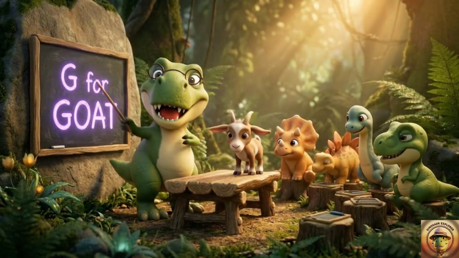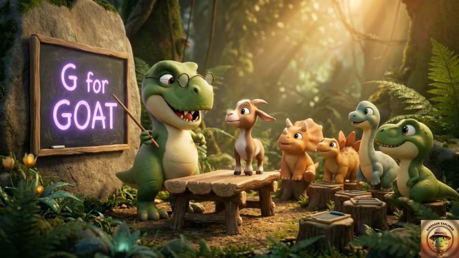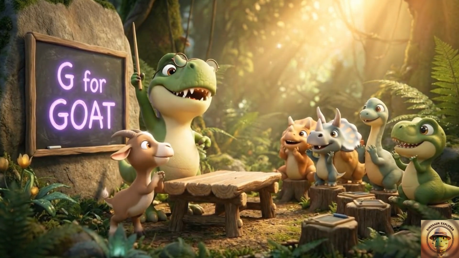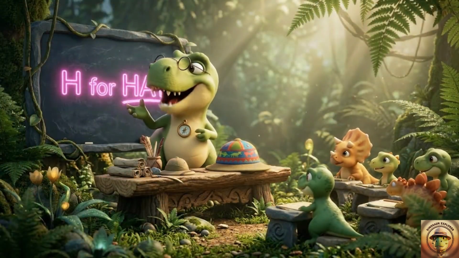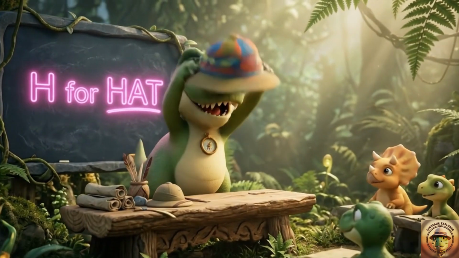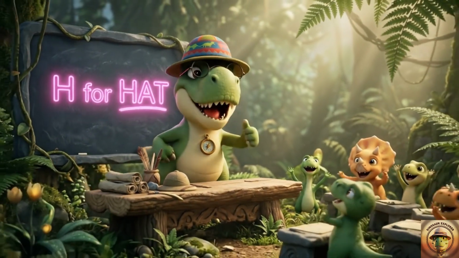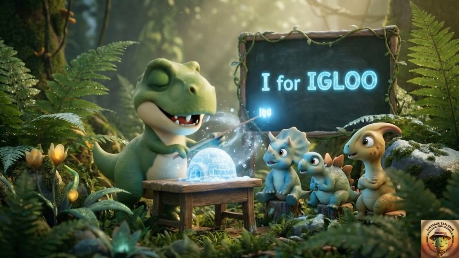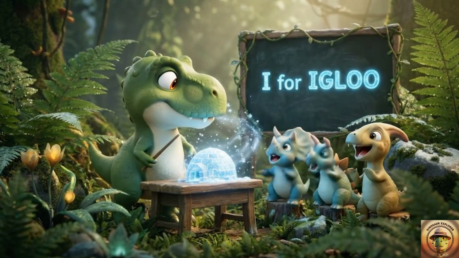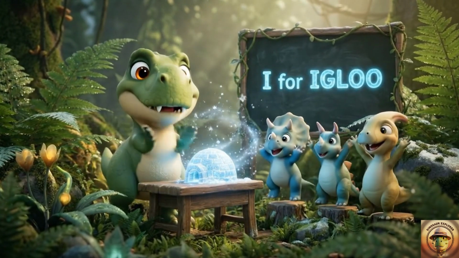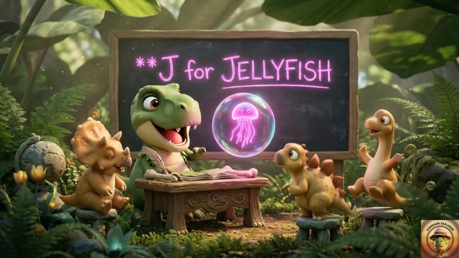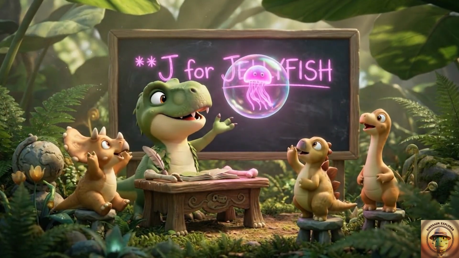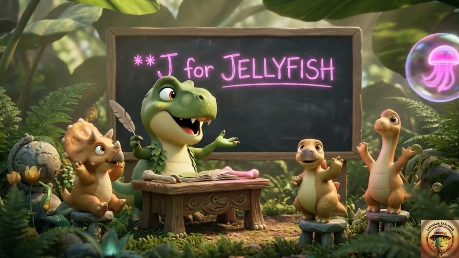Look, class. The letter G. G is for goat! Great job, little explorers. Look, class. The letter H. H is for... Hat! Great job, little explorers. Look, class, the letter I. I is for... Igloo! Great job, little explorers! Look, class, the letter J. J is for jellyfish! Great job, little explorers!